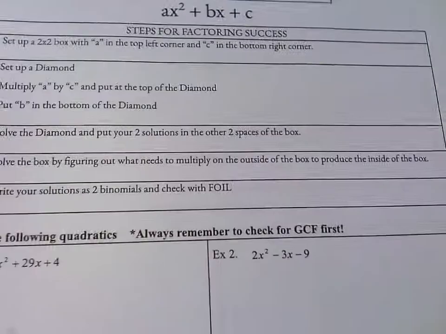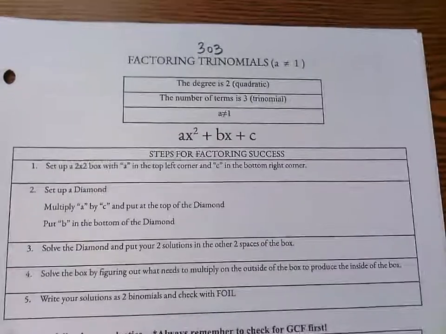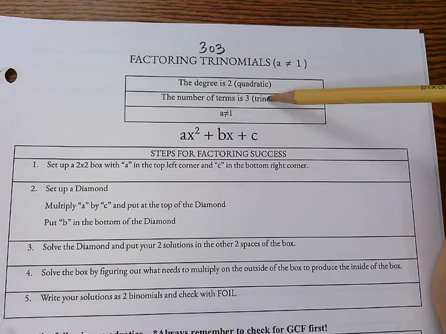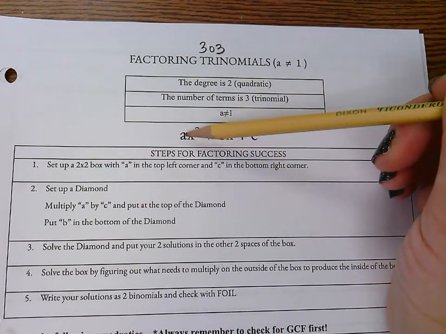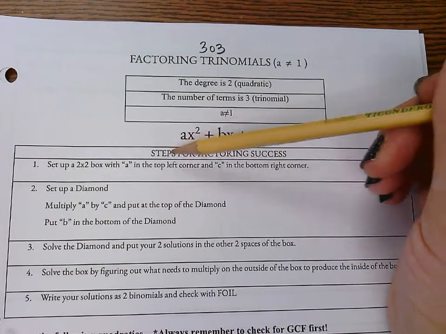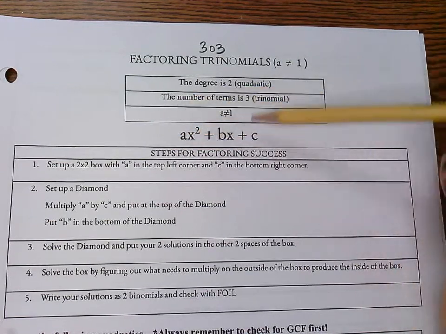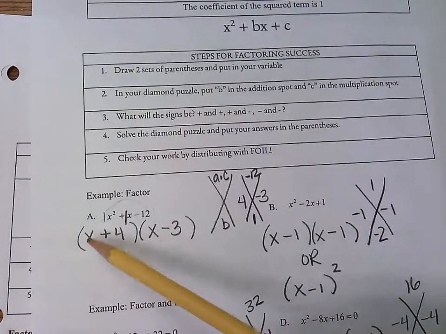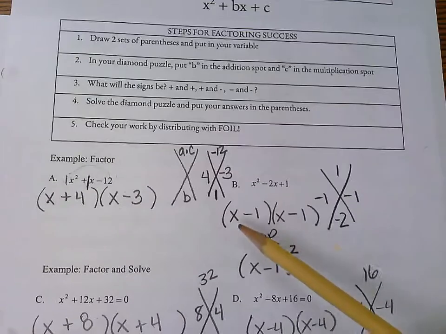If you've never factored before, this definitely takes a little bit more perseverance. So the only difference this time, you still have a quadratic, you still have 3 terms, but this time the leading coefficient isn't just 1, like x squared. It's going to be 3x squared or 10x squared. So it makes it a little bit harder because you can't just do the first step of putting an x in each box like we did on this page.